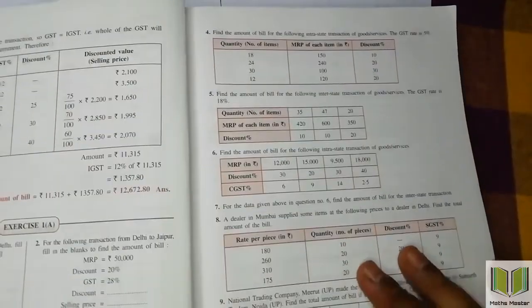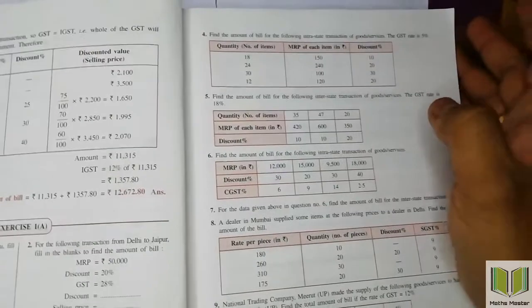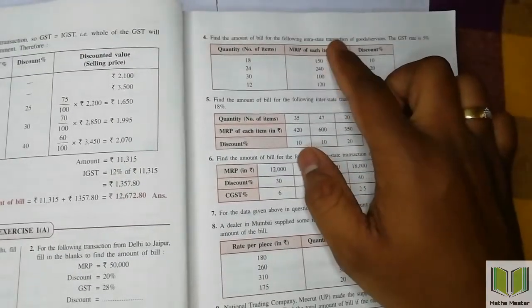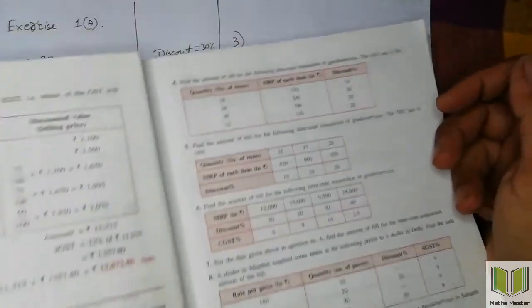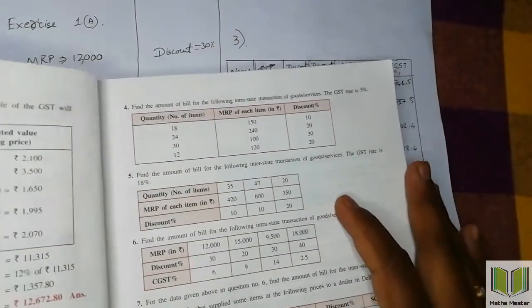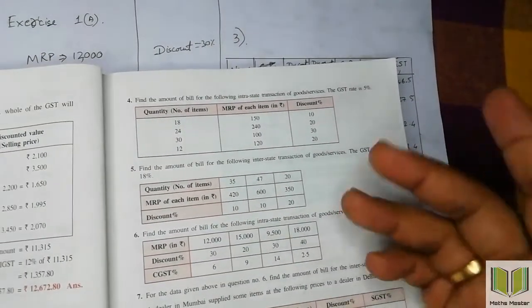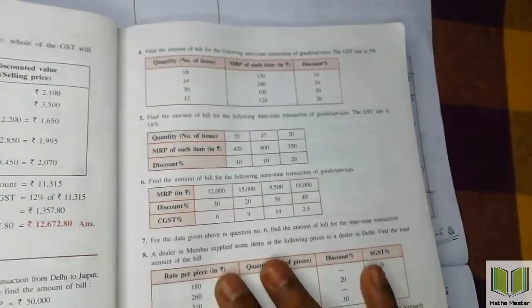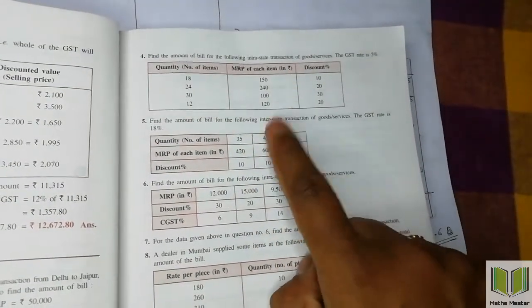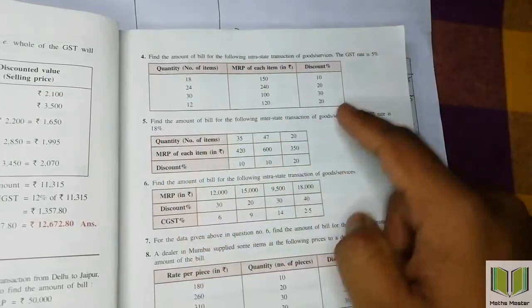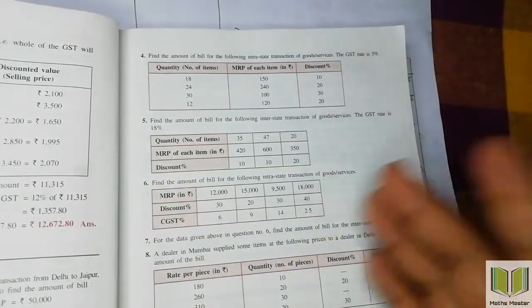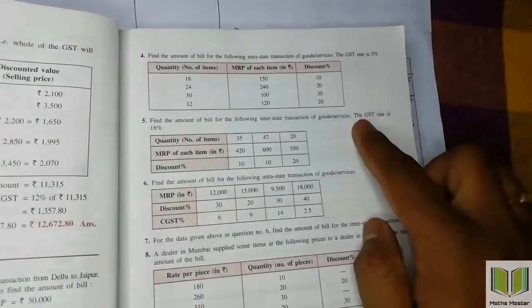Now, once you solve them all, they are asking for the amount of bill. So again, you need to add all the selling price values, the CGST value, and the SGST value. If you add them all, you'll get the answer. Now here is a similar kind of problem, but it is interstate. You'll have only IGST, which is equal to 18%. You find the 18% of the selling price, and you'll get your entire answer.